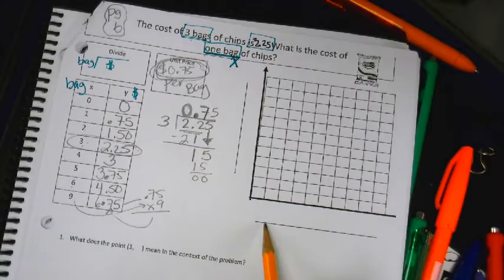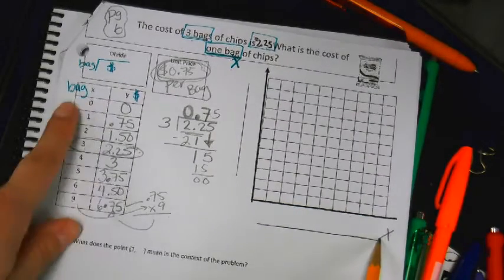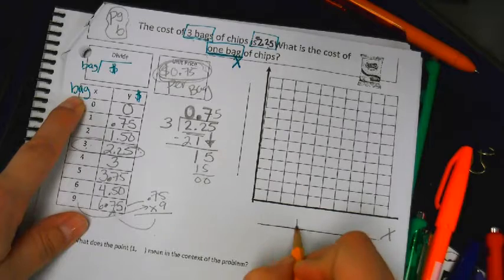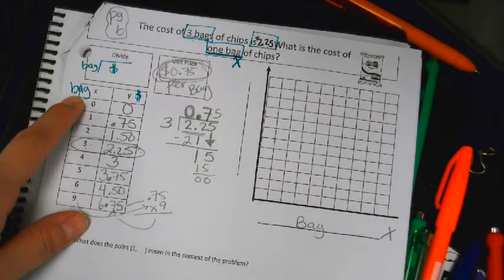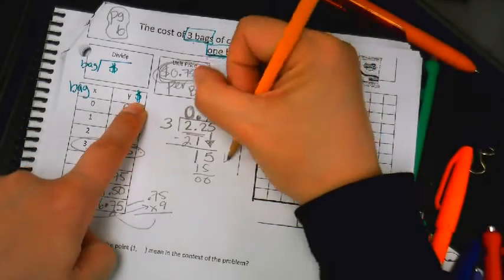What do we label this X line by? Bags. It's right there, right? Okay, let's label it. You already did all the work. You just have to copy it over again. What is your Y? Money. It's right there. Cost.